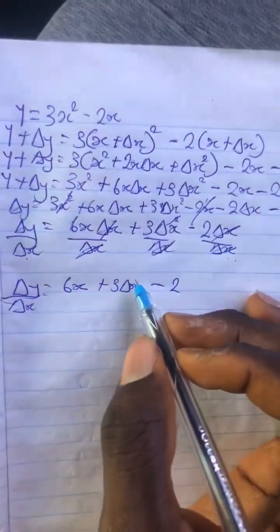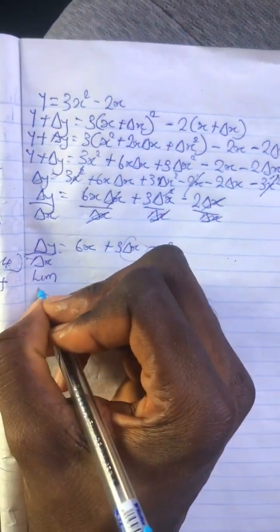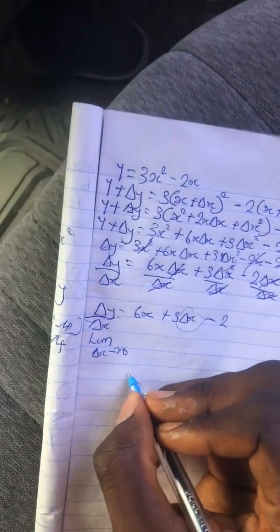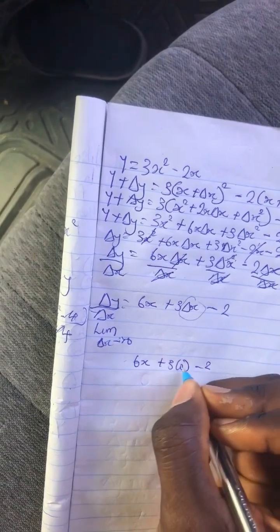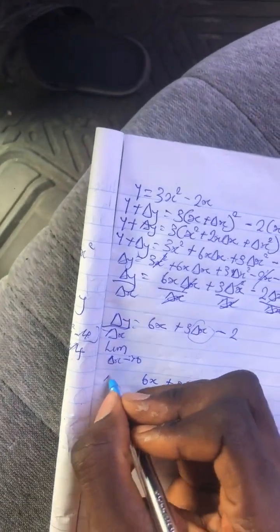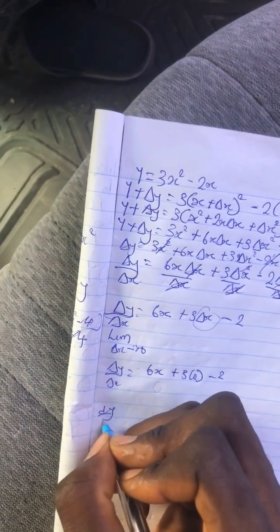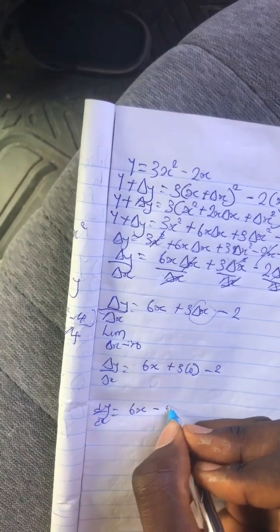So we don't want this guy over here. Therefore, we limit change in x to 0. Once we do that, then we have 6x plus 3 in bracket 0 minus 2. Of course, we all know this is 0. Therefore, our dy dx is equals to 6x minus 2.